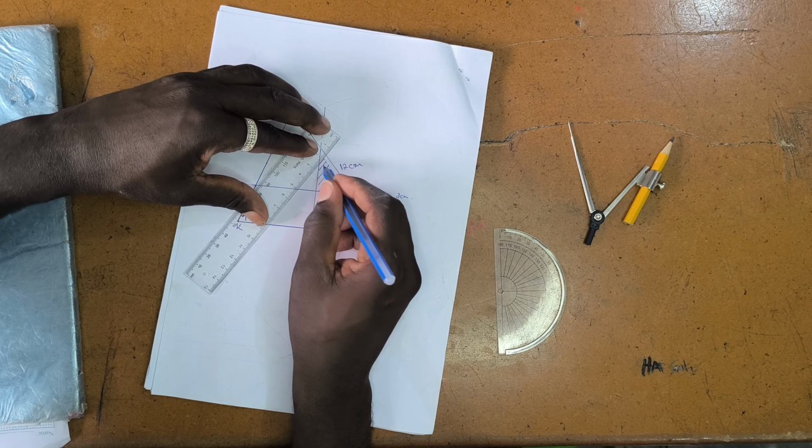Sorry, something is missing here. Okay, so it is this multiplied by this, which is 12 over 72. And then this multiplied by this, which is this and this, it is 12 again over 72. This and this, it is 8 over 72.